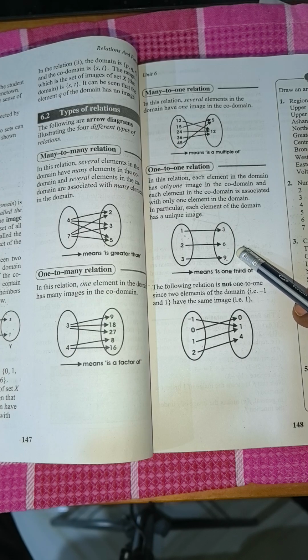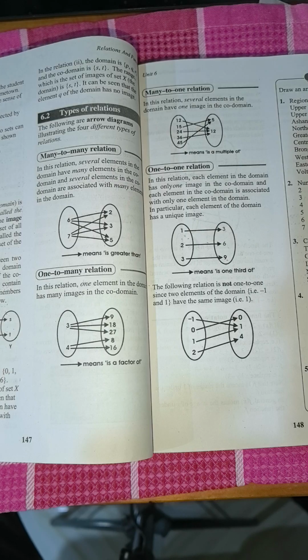So don't worry if you see an example where a number or element here is not connected to here, and that is not part of the range. So that is the difference between the codomain and the range. So the one-to-one relation is saying that one element in the domain is connected to one unique element in the codomain, and no two different elements share the same image.